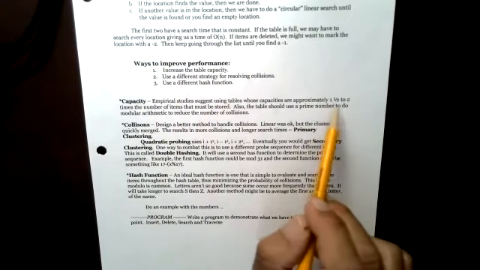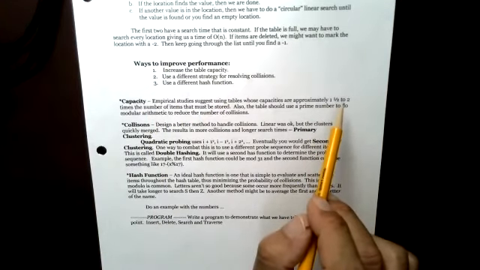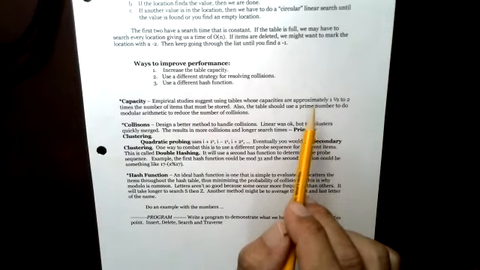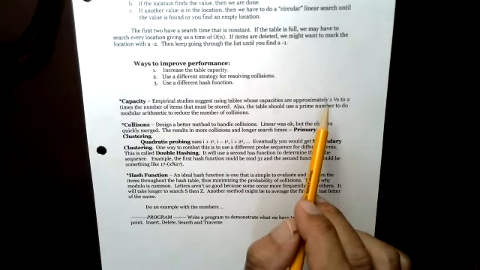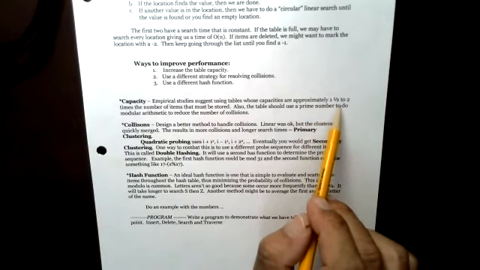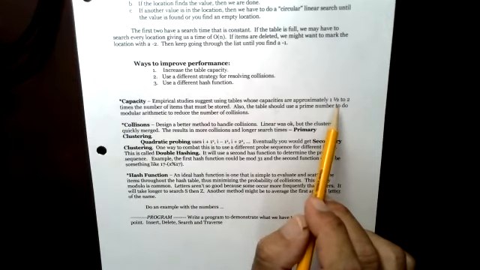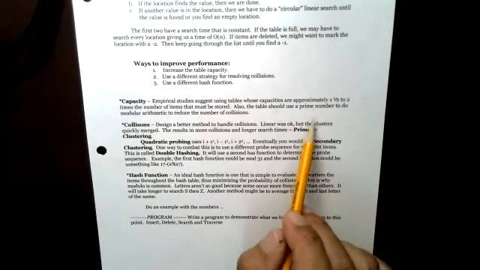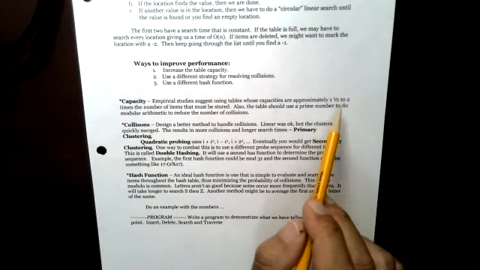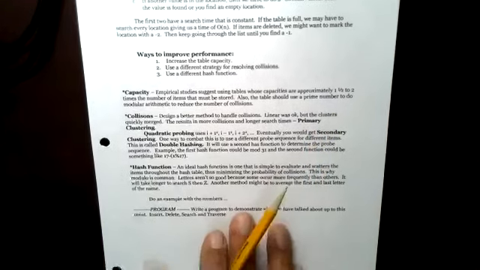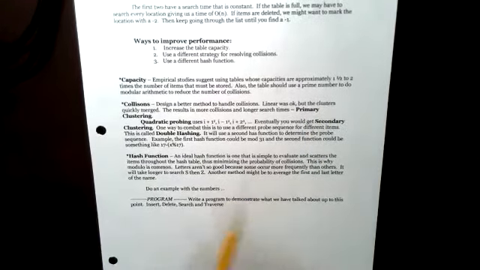Instead of 31, we went to 53. That way we wouldn't have as many collisions. We'd have some empty spots to work with, but we also weren't wasting a lot of memory. Again, we said 1.5 to 2 times the size, and we'd love it to be a prime number.